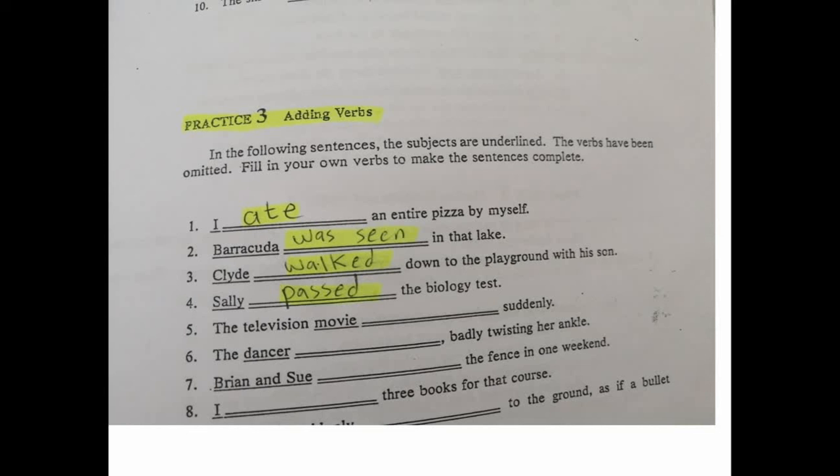Barracuda, and that's a kind of fish, in that lake. You know what's a lake? Like a pond, okay? So barracuda was seen, swam, appeared. You can choose any verb you like that makes sense.